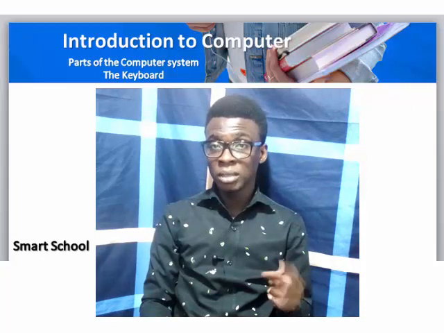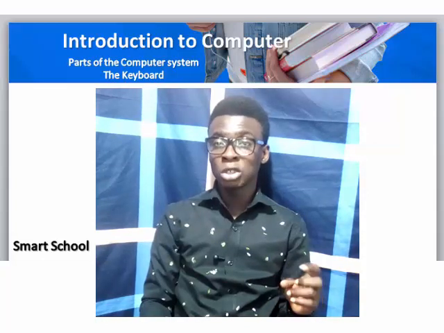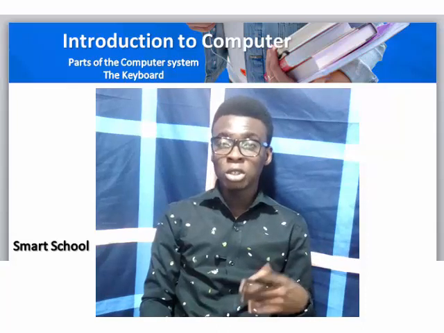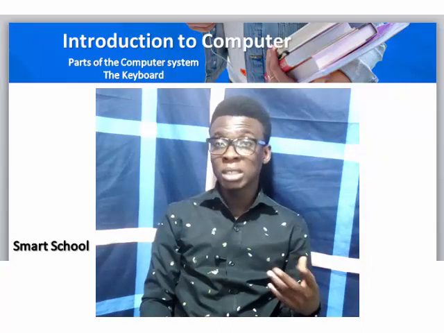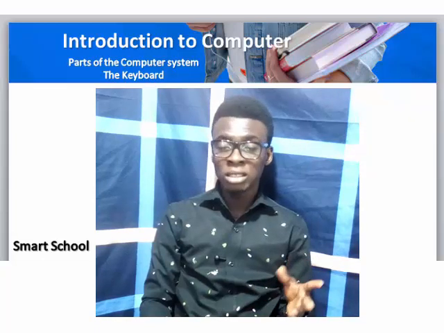The keyboard is a part of the computer system. It's an input device that is used to input text into the computer system. Some other devices may have a keyboard. For example, your phone has a keyboard. Some other devices also have keyboards.